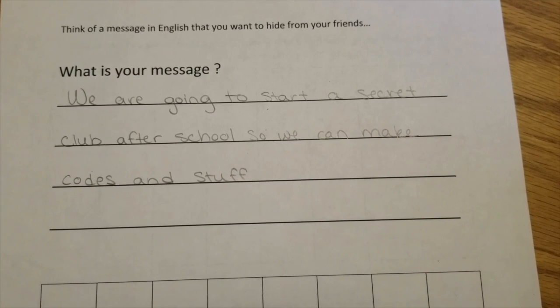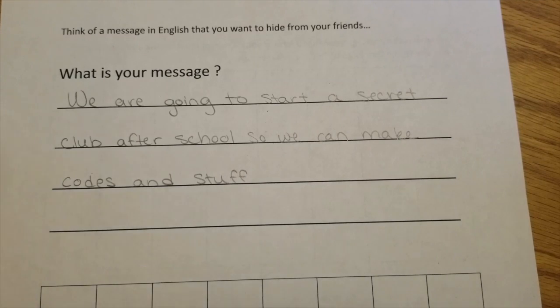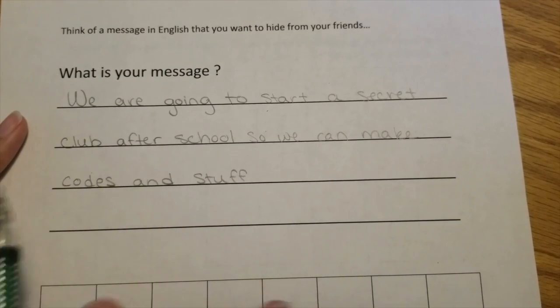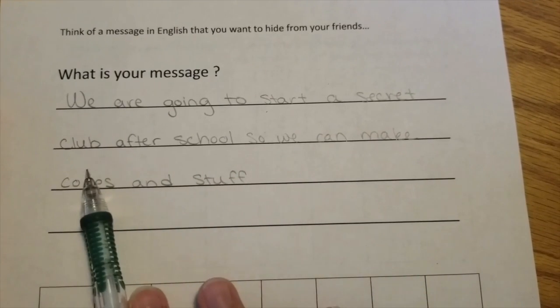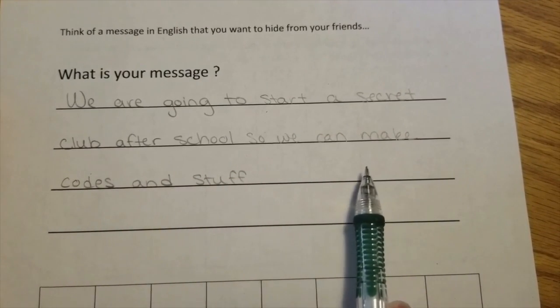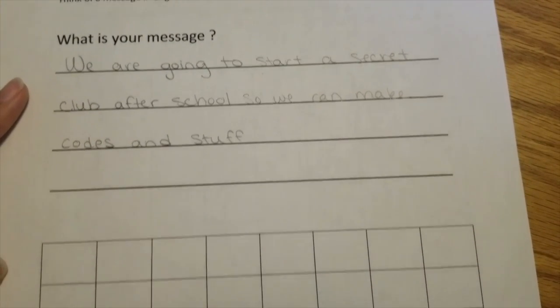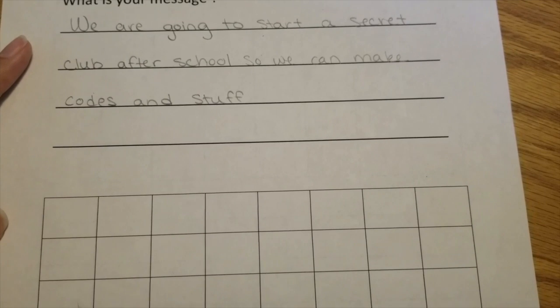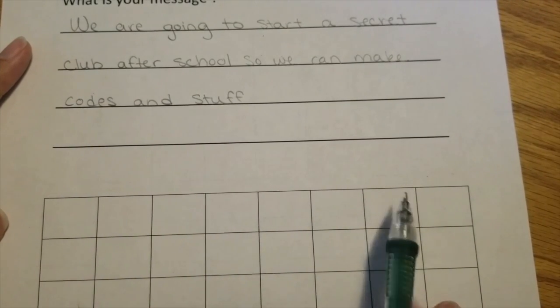Now, let's look at another bigger real-time example. So, the new message I would like to encrypt is, "We are going to start a secret club after school so we can make codes and stuff." Pretty fun. So, now we'll go down to our table and start filling in our message from left to right.